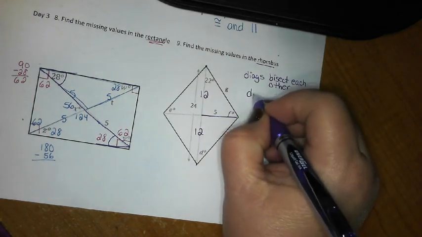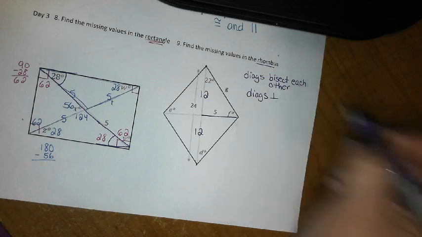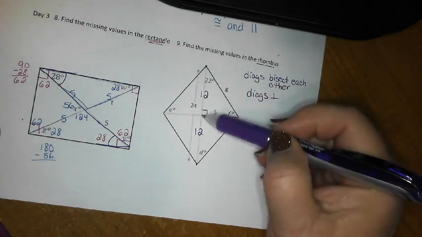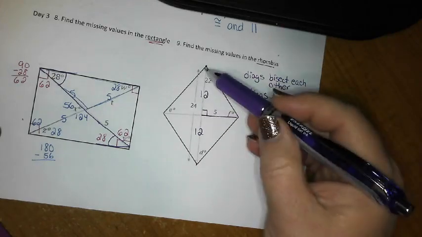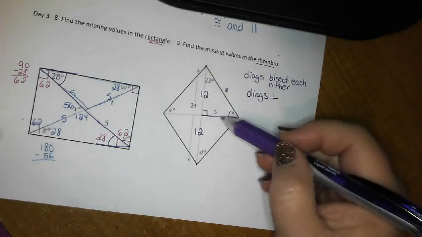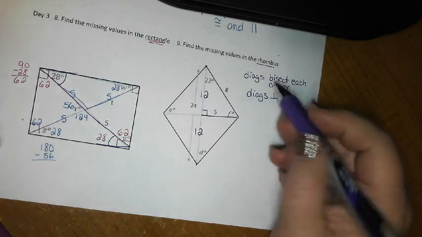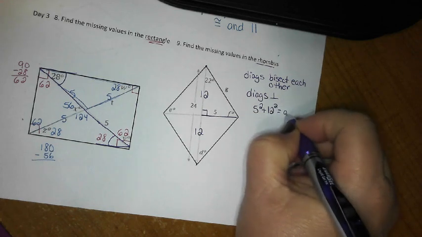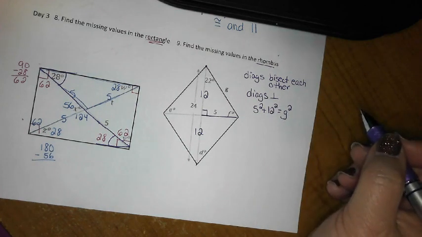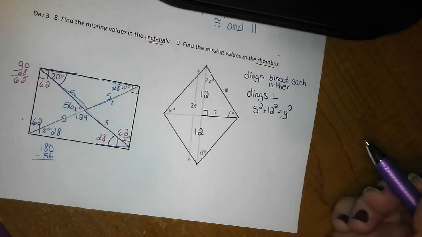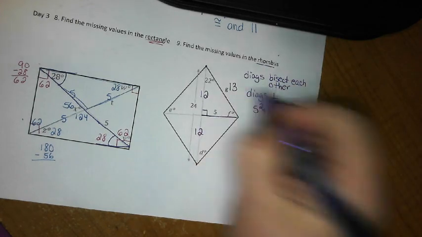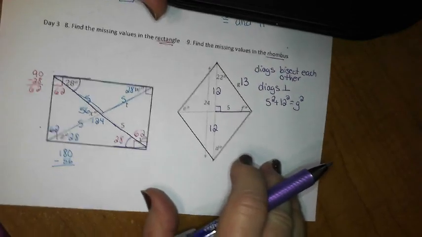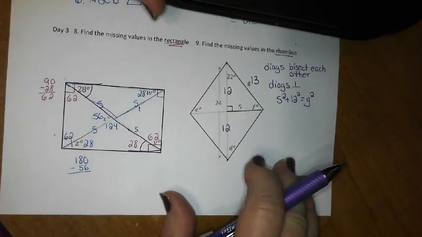We also know that the diagonals are perpendicular. So this is a right angle, making this a right triangle. Oh, I'm going to do the Pythagorean theorem to find out G. So I'll say 5 squared plus 12 squared equals G squared. And if you recognize a Pythagorean triple, you'll know that G is 13. If you don't recognize the Pythagorean triple, then use the Pythagorean theorem and find out.